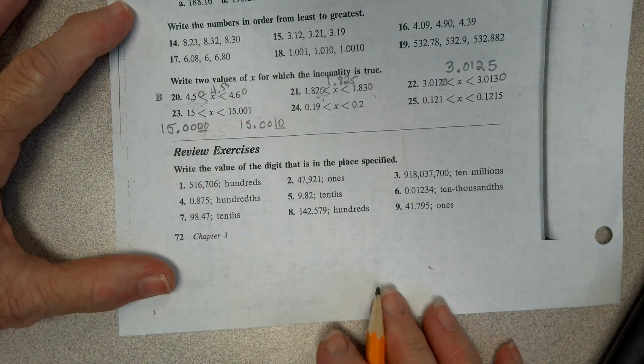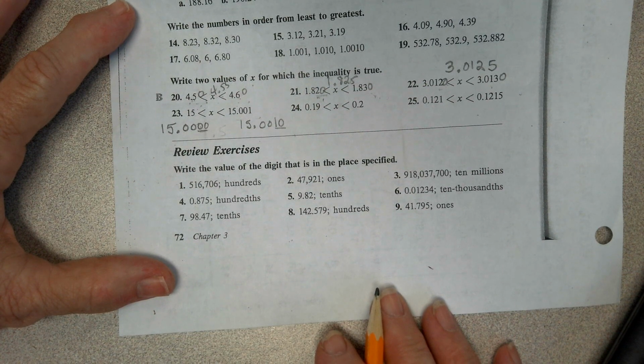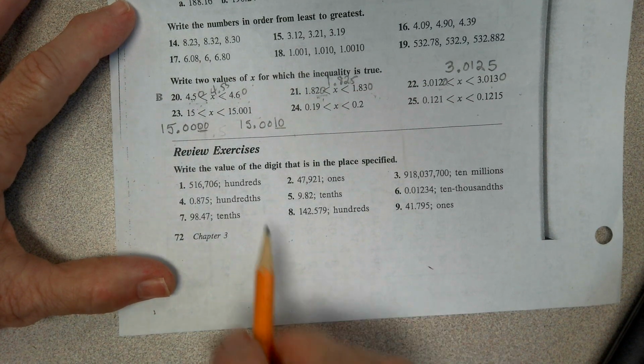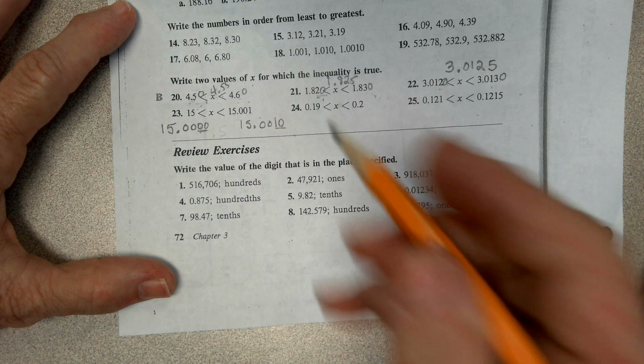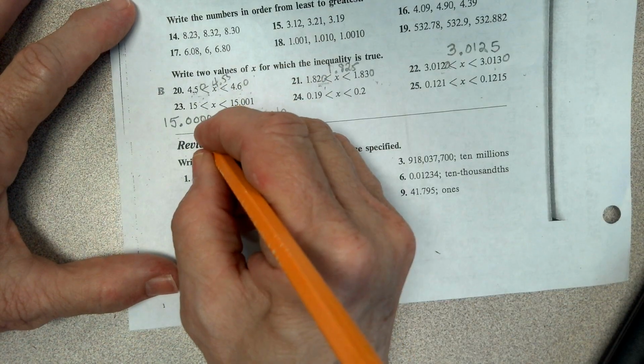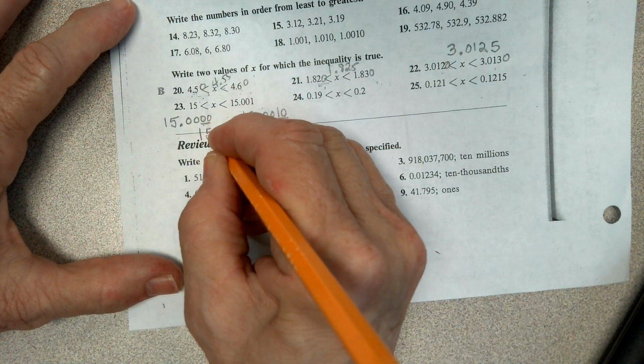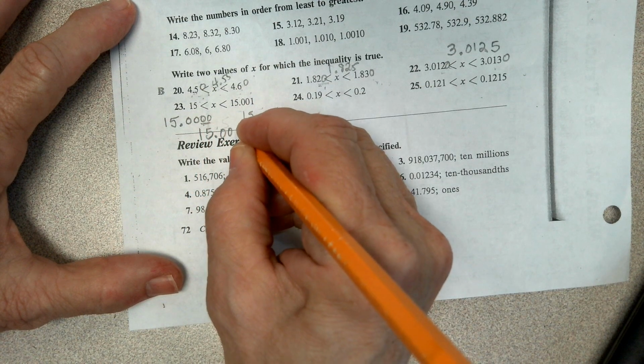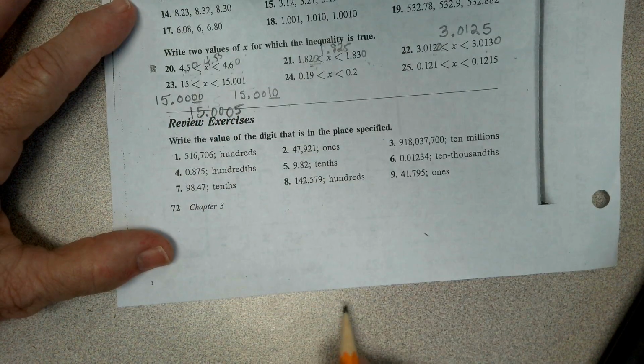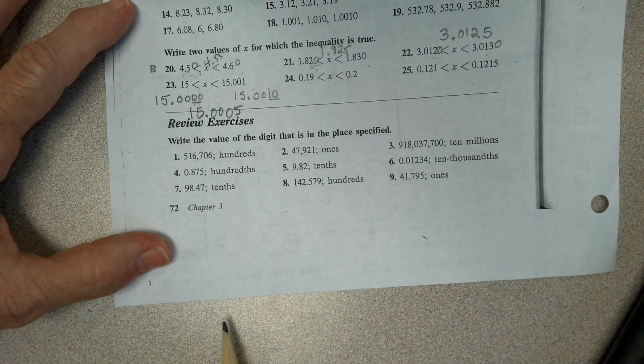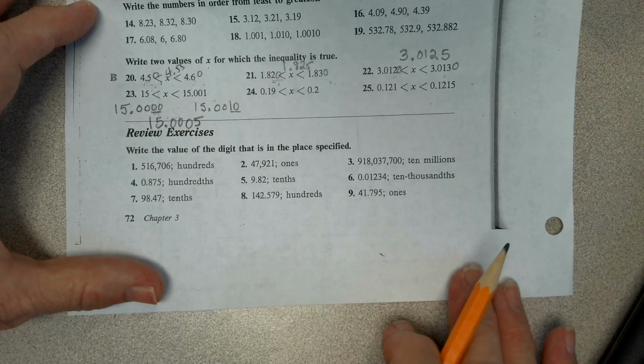Now could you find another number? There you go. So between 0 and 10 is a 5. So she's absolutely right, and I don't have room here, so I'm going to put it below. 15.0005. And 24 should be a little bit easier.